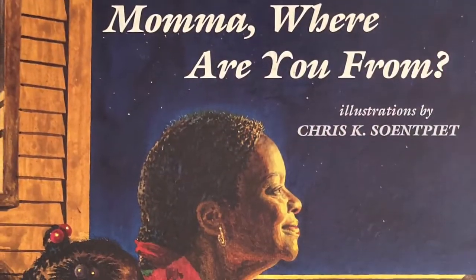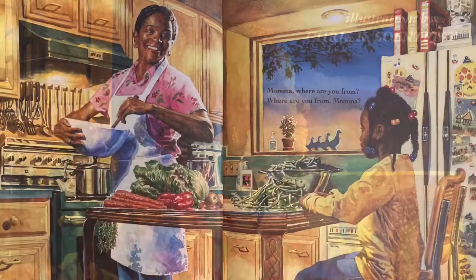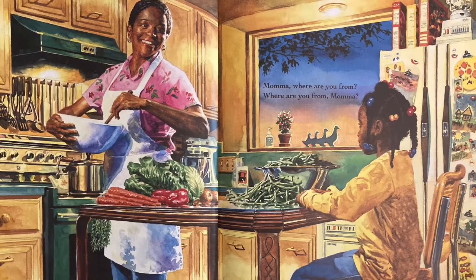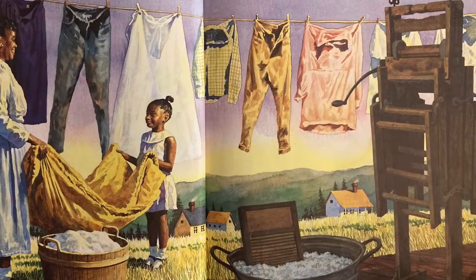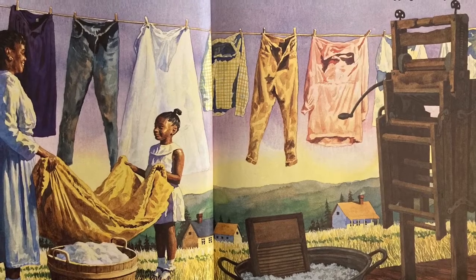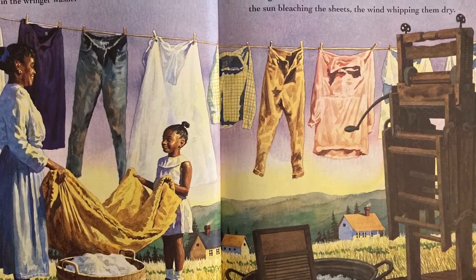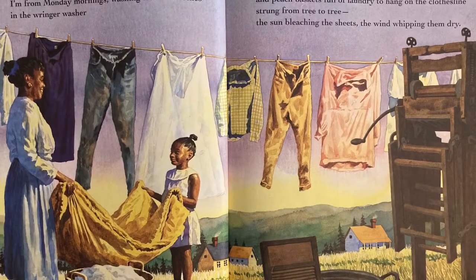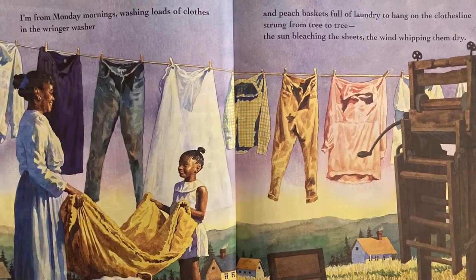Mama, Where Are You From? By Marie Bradby, illustrated by Chris Soentpiet. Mama, where are you from? Where are you from, Mama? I'm from Monday mornings, washing loads of clothes in a wringer washer and peach baskets full of laundry to hang on the clothesline that strung from tree to tree. The sun bleaching the sheets, the wind whipping them dry.